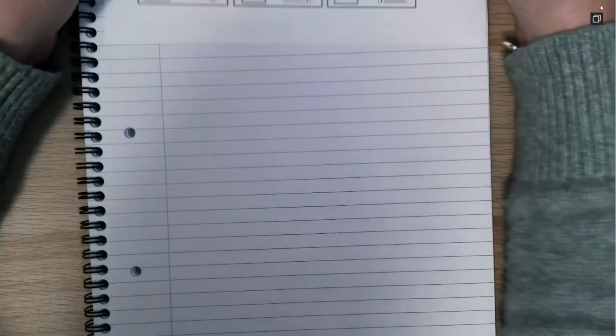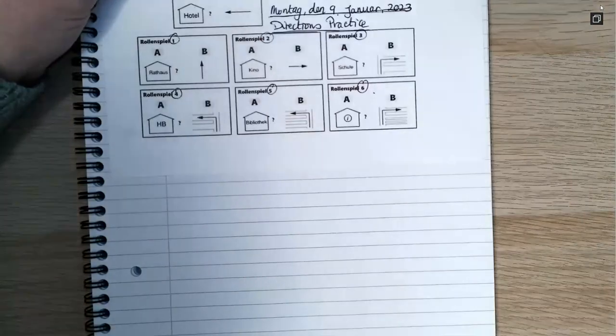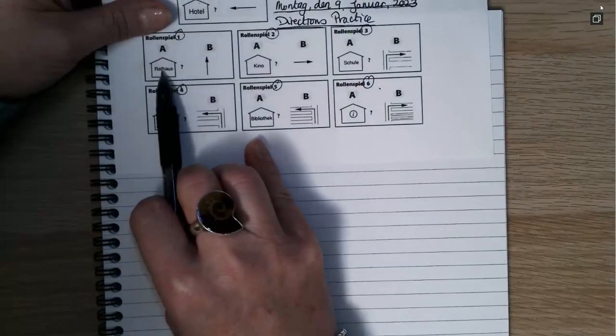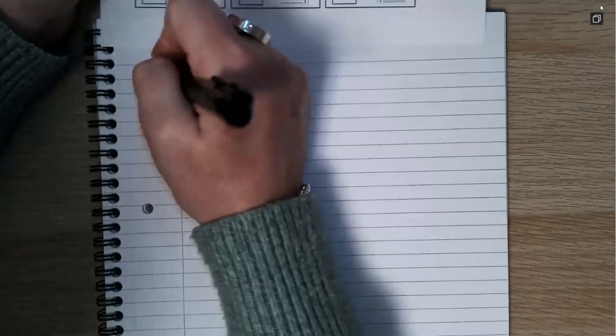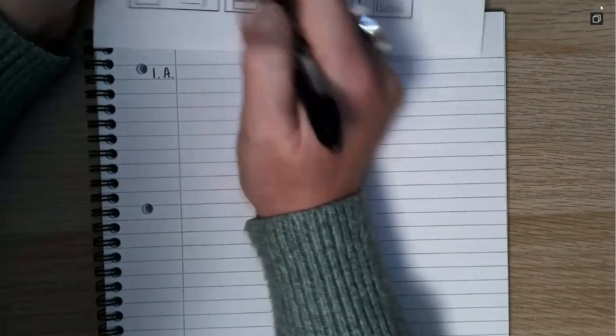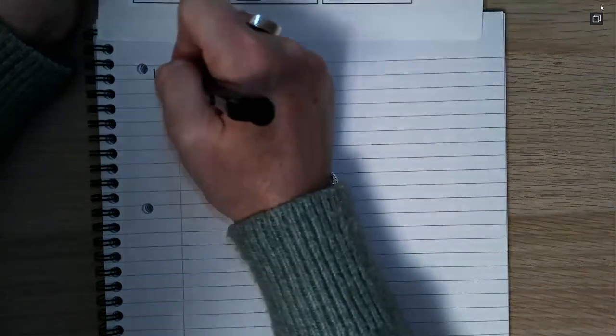So you should have paused, you should have had a go. Let's have a look what we've got. So we've got a Rathaus, which is our town hall, and we know that we're straight ahead. A, this is number 1.